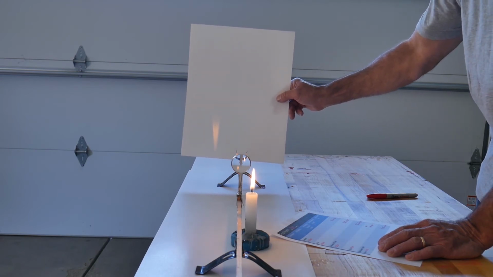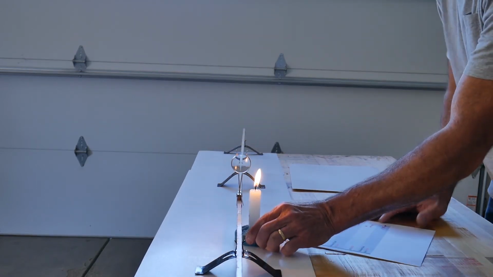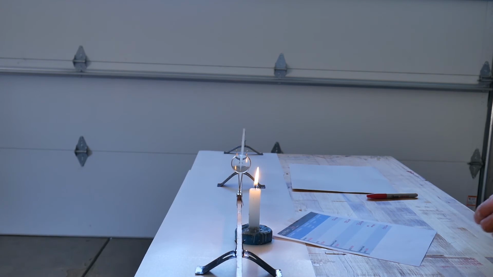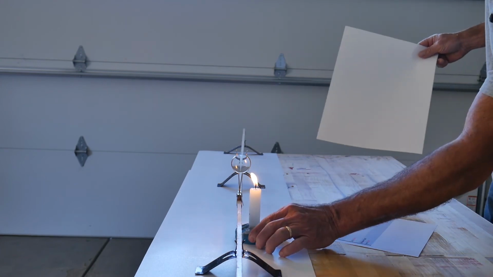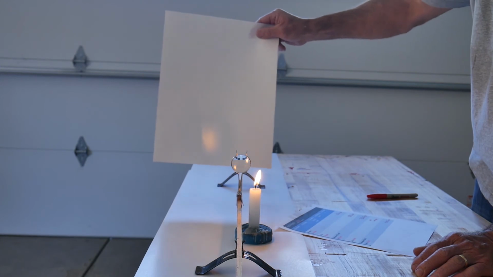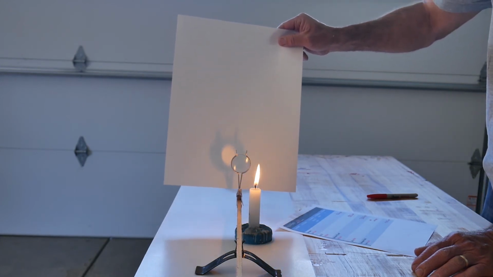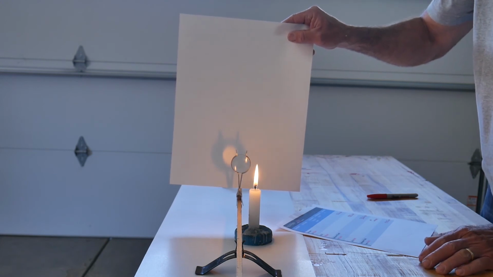Okay, and then right at the focal point, at 9, we're going to get a spotlight, right? There's no image formation here. As I put it on there, you get kind of a blurry image, but as you can see, right at 9, that's that nice spotlight we get, okay?